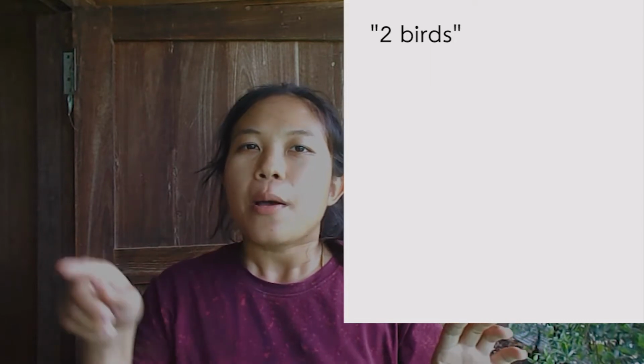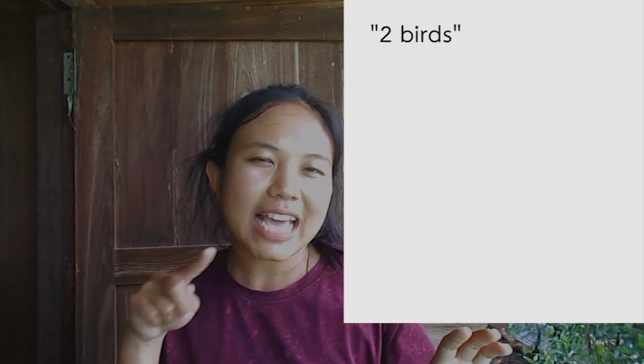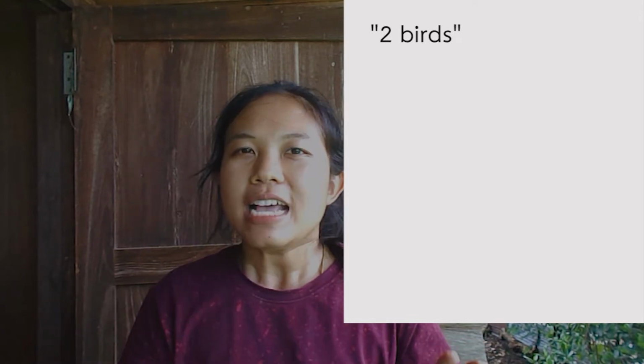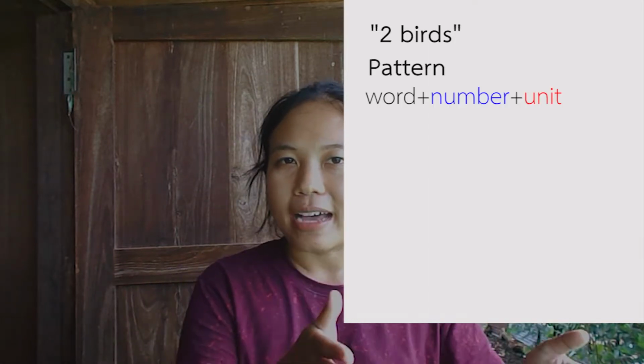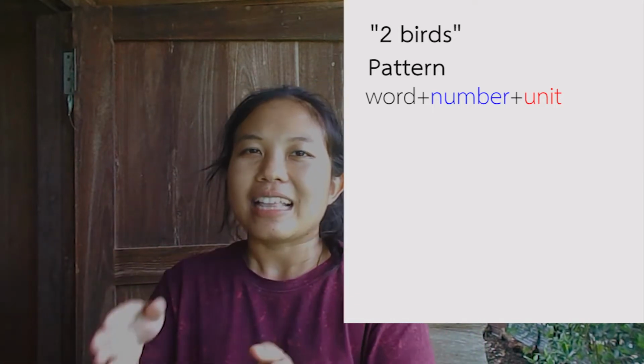And if you want to say 2 birds, in Thai it is totally different from English, because in English you add the number and then the word birds, and put the suffix s at the end of the word bird to mean that the bird is plural. But in Thai, you put the word bird, and then the number of the bird, and then the unit of the bird.